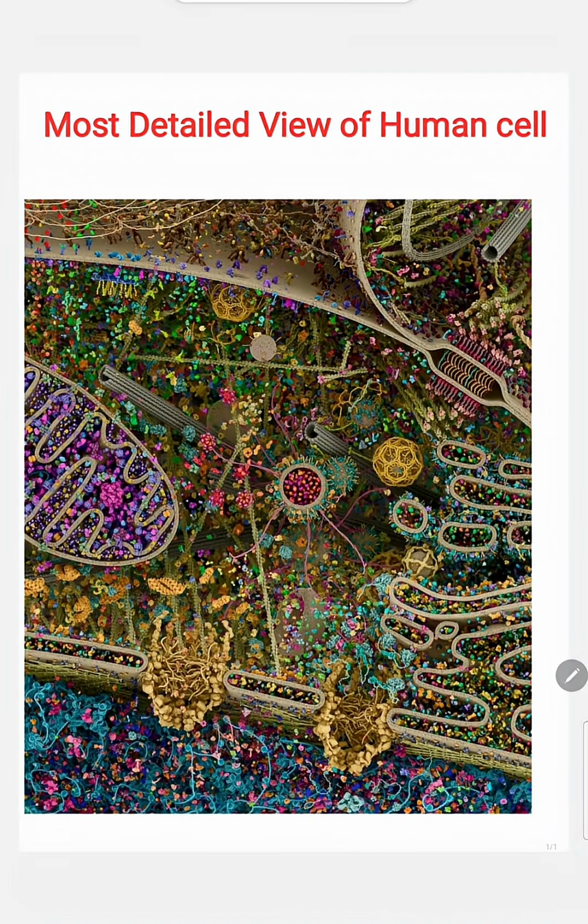You might have seen this image circulating around in the past few days, but do you actually know what you're looking at? This is the most detailed view of the human cell. Let's go through what we're looking at. Well, over here is going to be the membrane of the nucleus. So here's a double layer membrane of the nucleus.